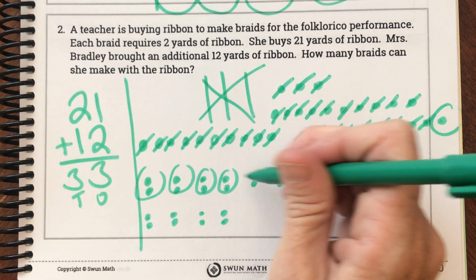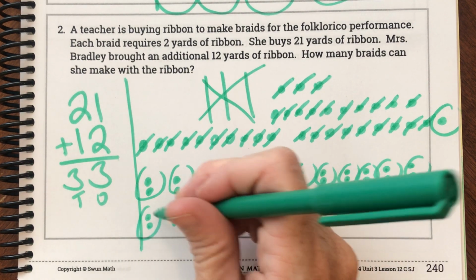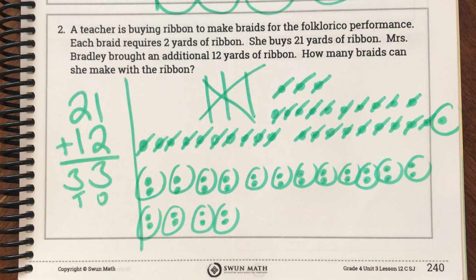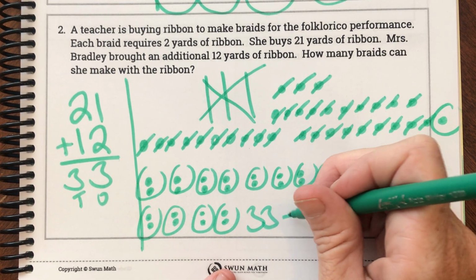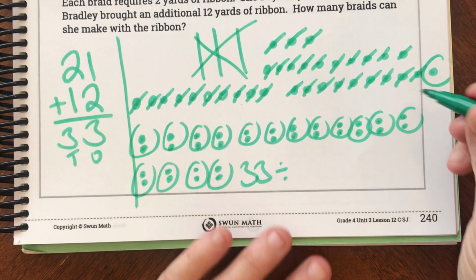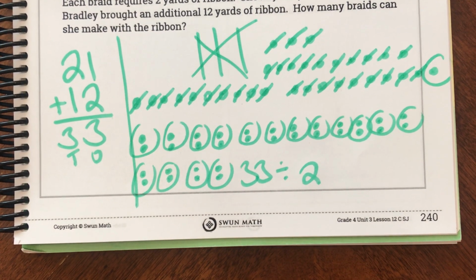So we know 2 had to go in each group. How many groups do we actually have? That's a lot. Okay, so we have 33 yards of ribbon divided into 2 in each group.